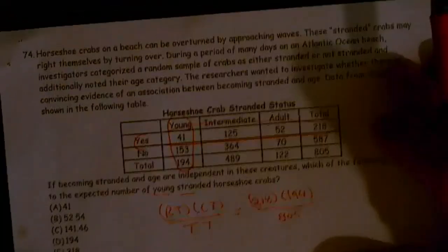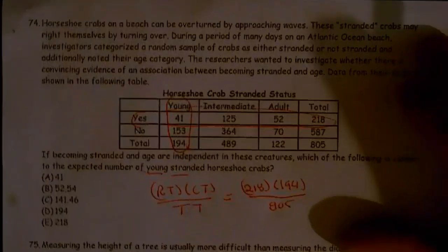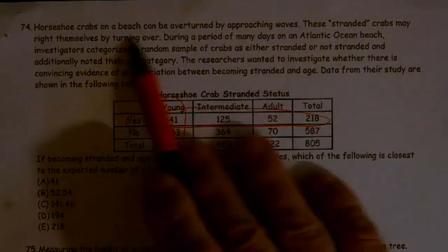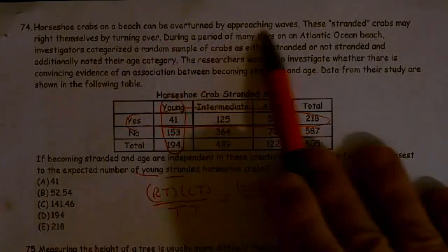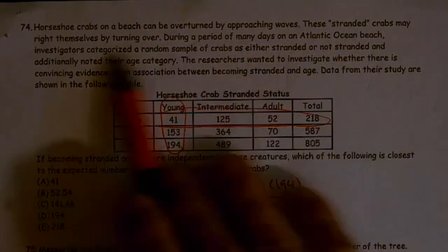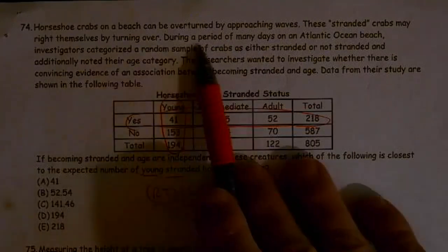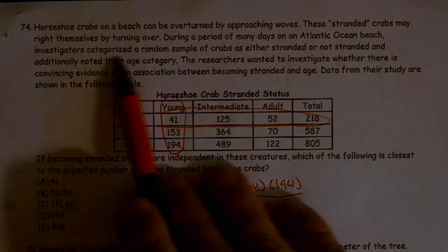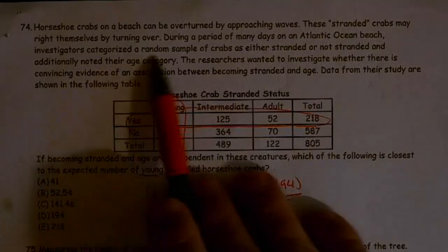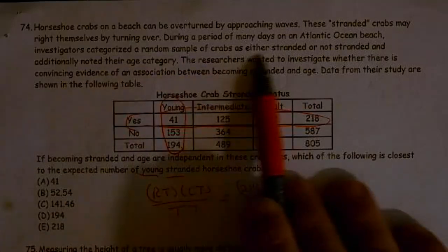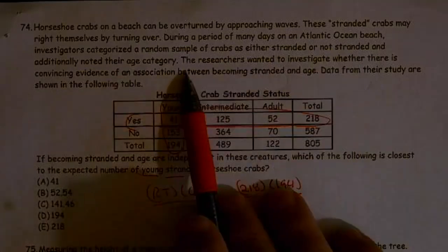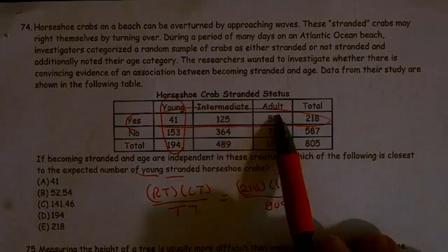All right. Last page. Number 74, and this happens to be a reprint. So horseshoe crabs on a beach can be overturned by approaching waves. These stranded crabs may right themselves by turning over. During a period of many days on an Atlantic Ocean beach, investigators categorized a random sample of crabs as either stranded or not stranded, and additionally noted their age category: young, intermediate, adult.